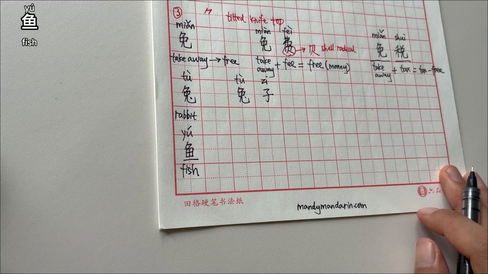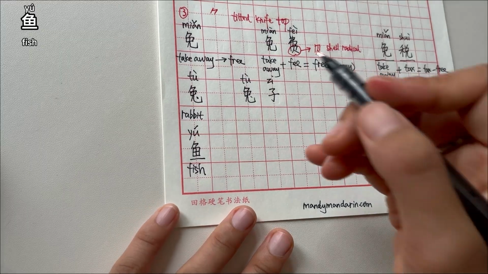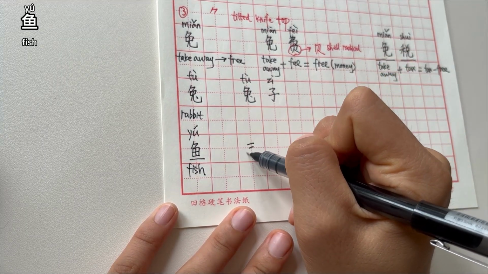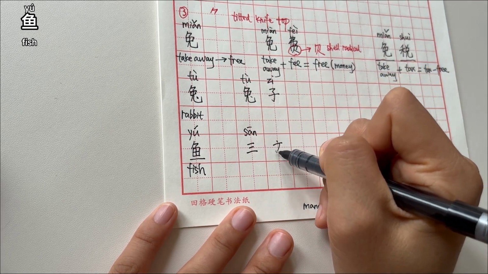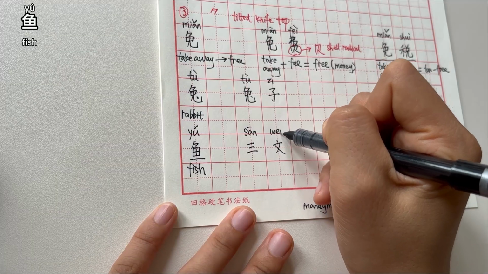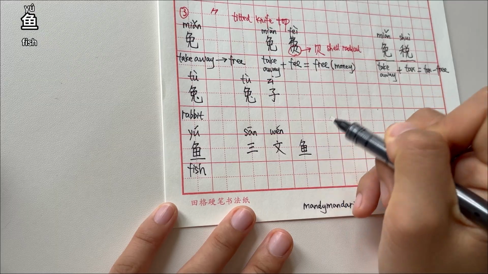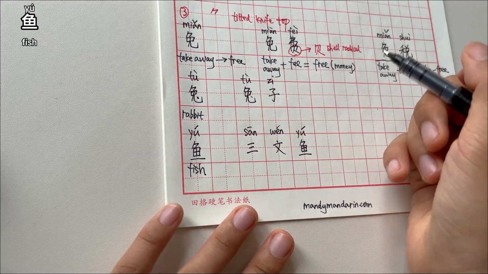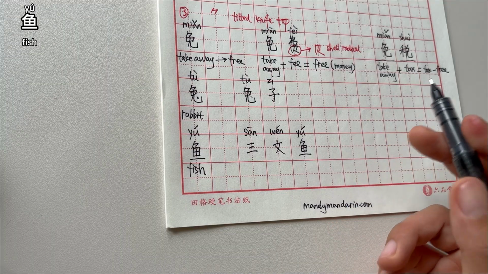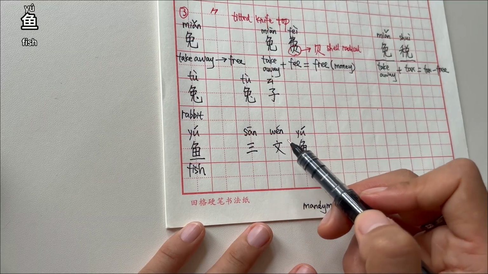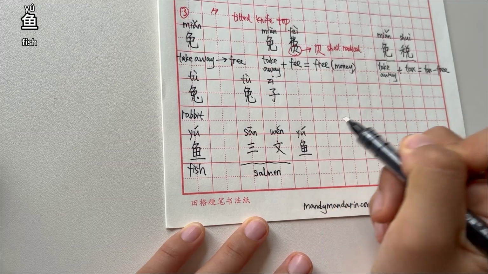Speaking of fish, fish is popular, and let's talk about some fish that we often see. 三文鱼. So 三文鱼 actually is a borrowed word from a foreign language, and you can see 三文 sounds very close to salmon.